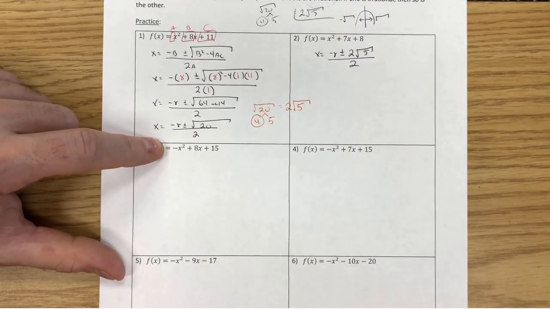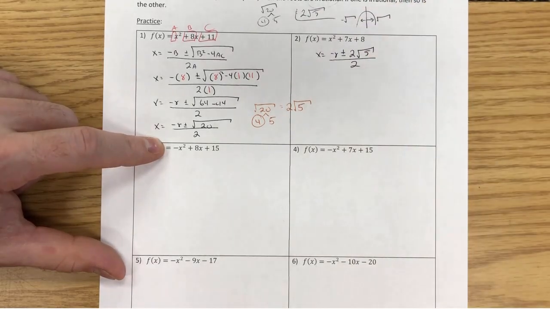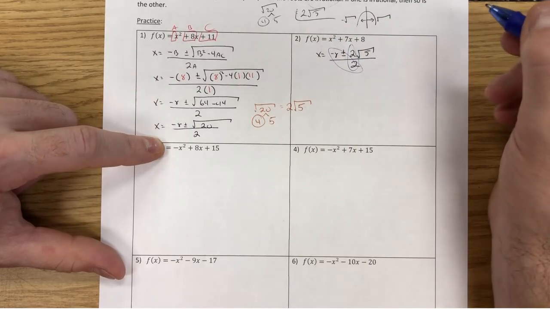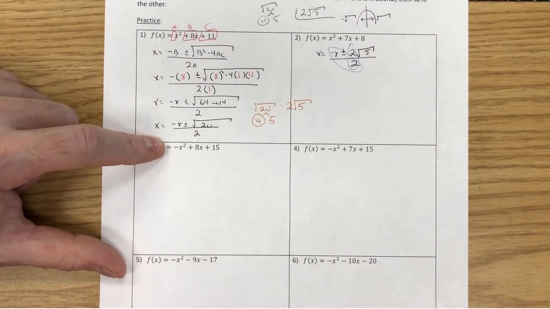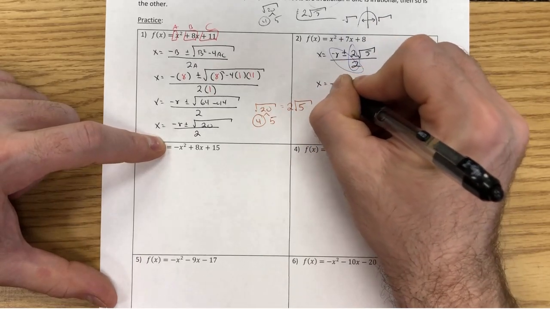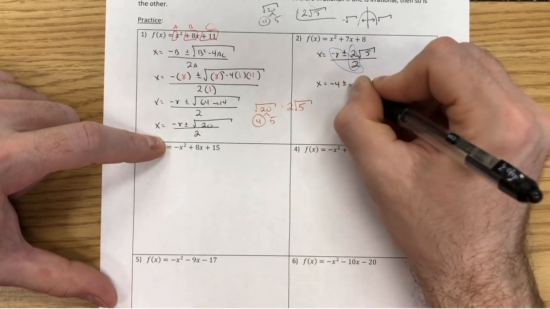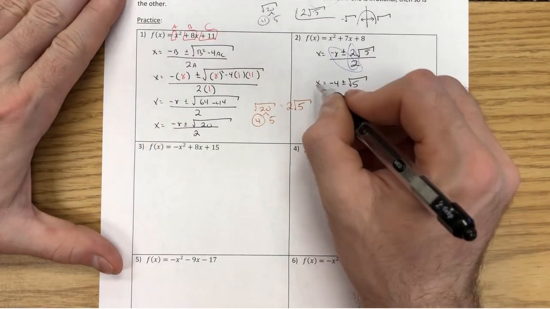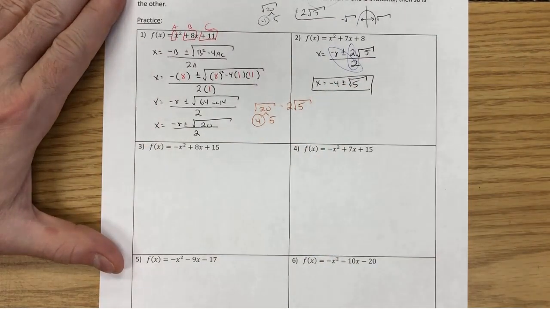And then the last thing that we're going to do is check, hey, can I reduce this fraction? I'm going to use blue for this. And the answer is yes. Both 8 and 2 divide by 2. So negative 4 plus or minus 1 square root of 5. Now, typically speaking, this is where we stop.